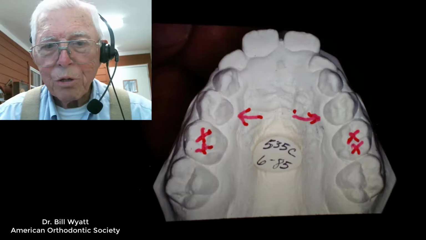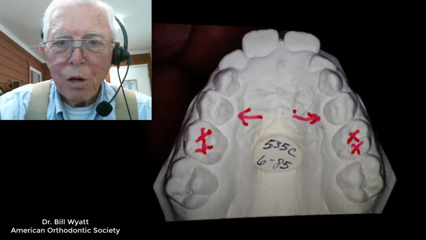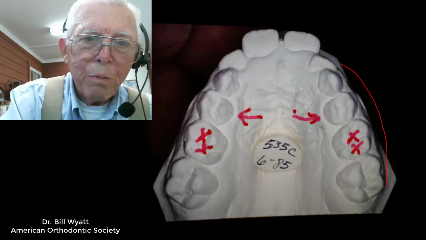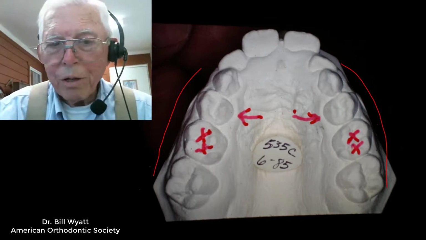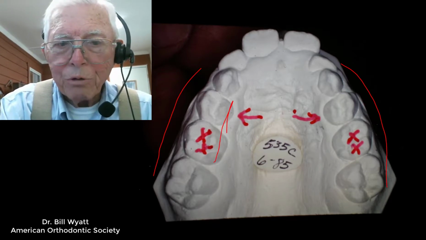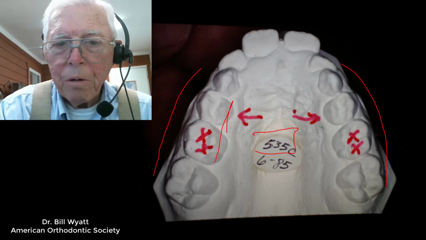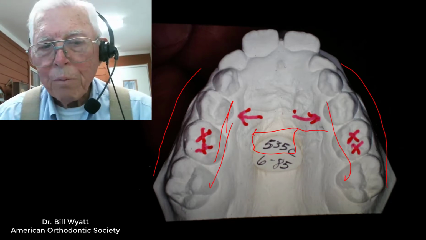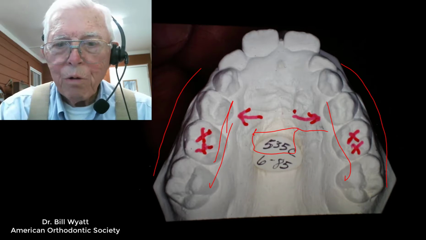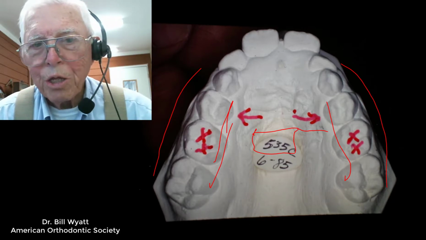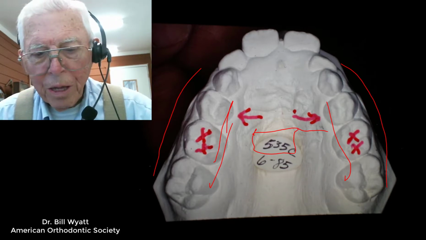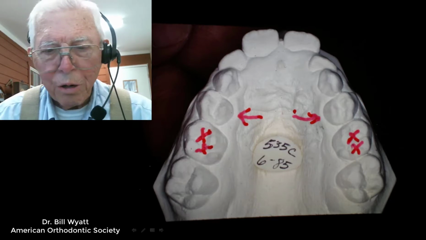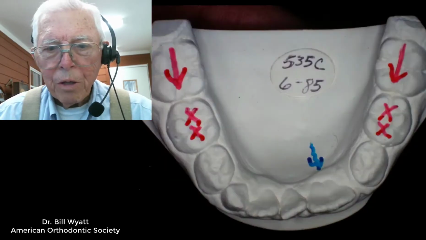So let me get through this. You see the upper arch is spread out here. We're going to put a palatal separator in here and spread this upper arch out with that palatal separator, even while he's got the deciduous teeth in the mouth. And you can follow this. This is a good example of this.